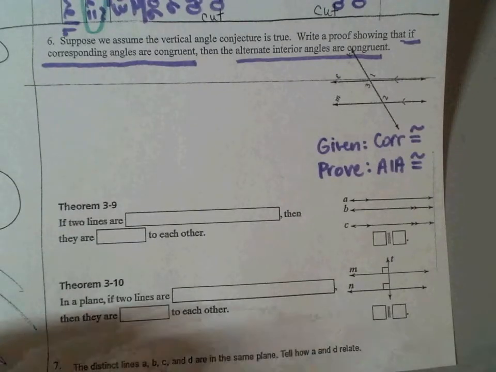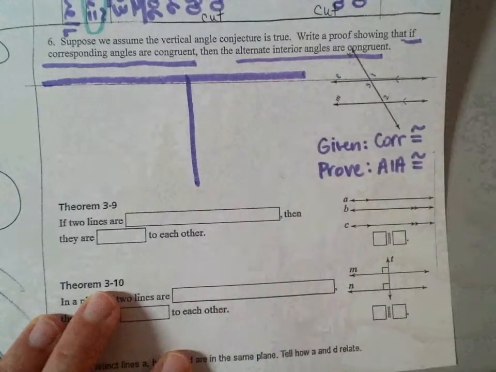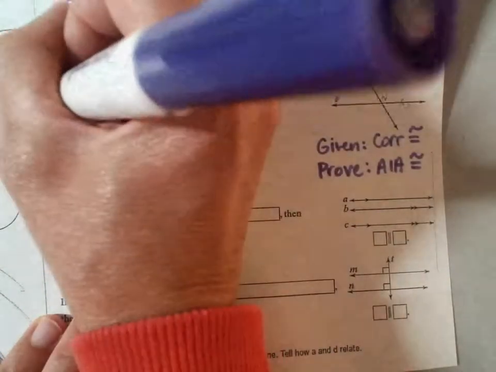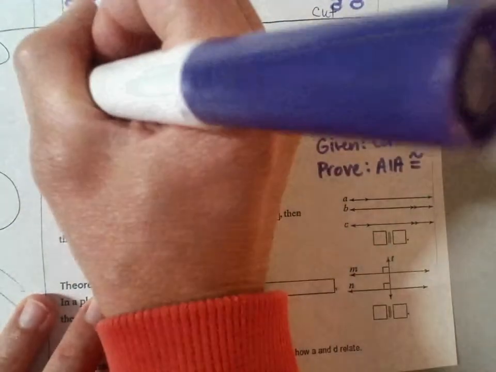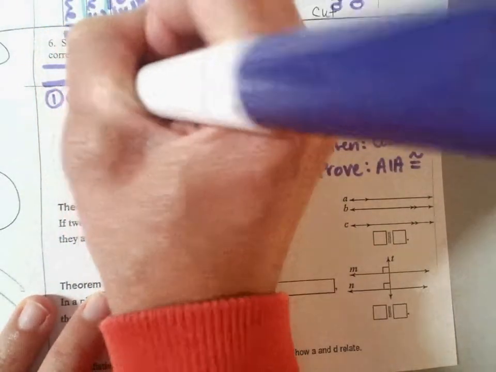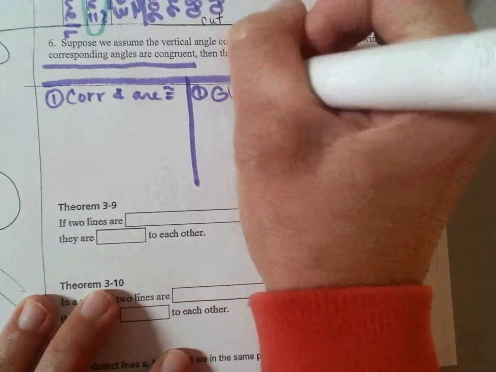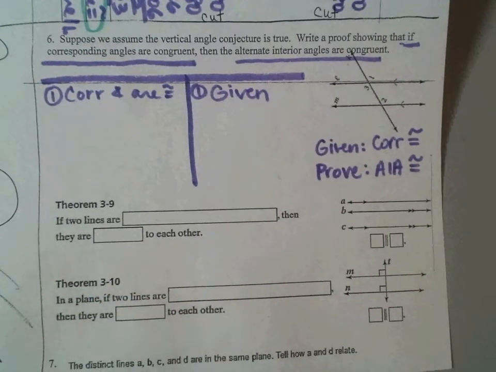So make a big T here. And the first step is your given. So you're going to be given corresponding angles are congruent. And step number 1 is given. Corresponding angles are congruent. That's an angle symbol.